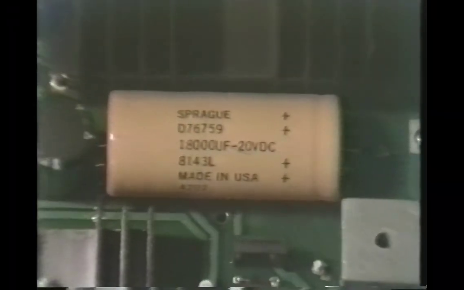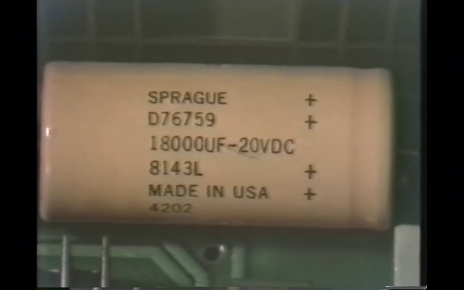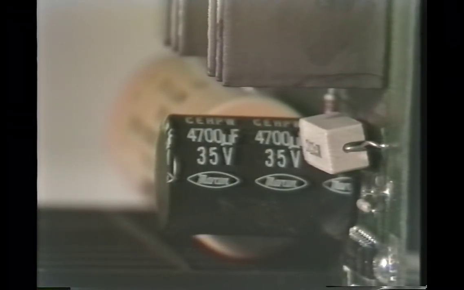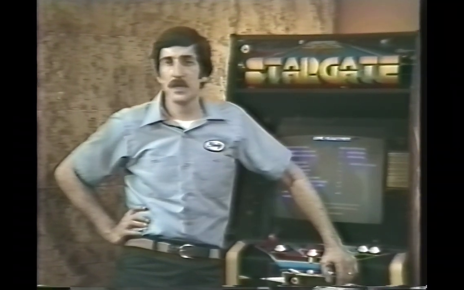This Williams power supply has two typical filter capacitors. This one's 18,000 microfarads, 20 volts, and this one is 4,700 microfarads, 35 volts. Well, when you go to a local electronics store to get a replacement capacitor, chances are not overwhelmingly good that you'll get an exact replacement. But you can get a capacitor that'll do the job for you. The general rule of thumb regarding power supply filter capacitors is that you can always go up in either capacitance or voltage, or even both.